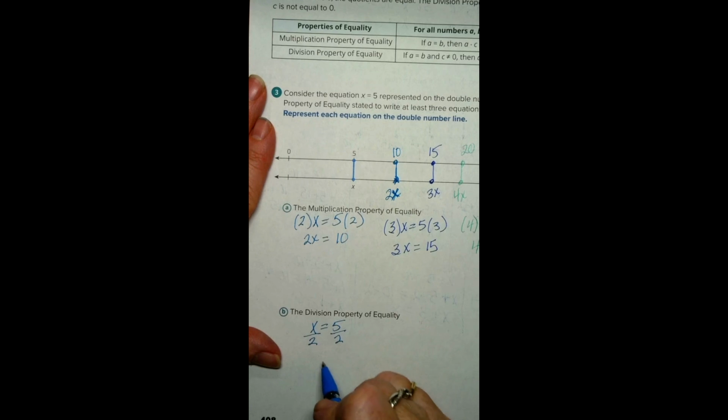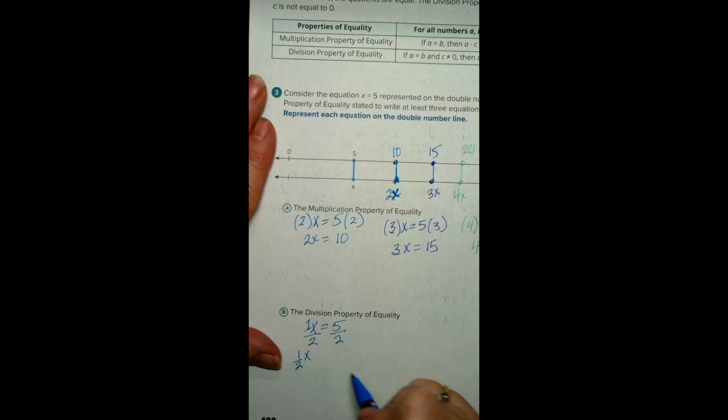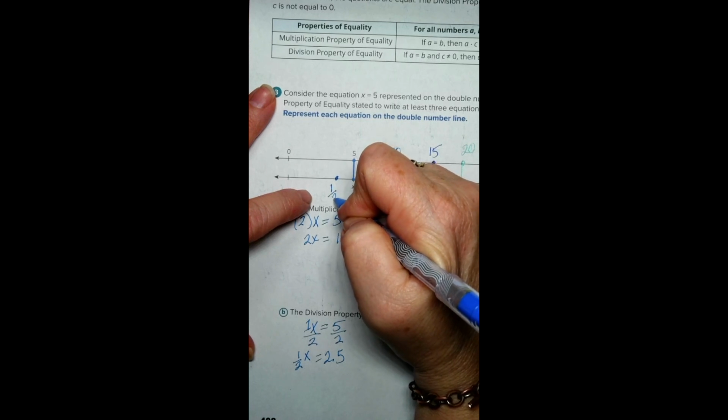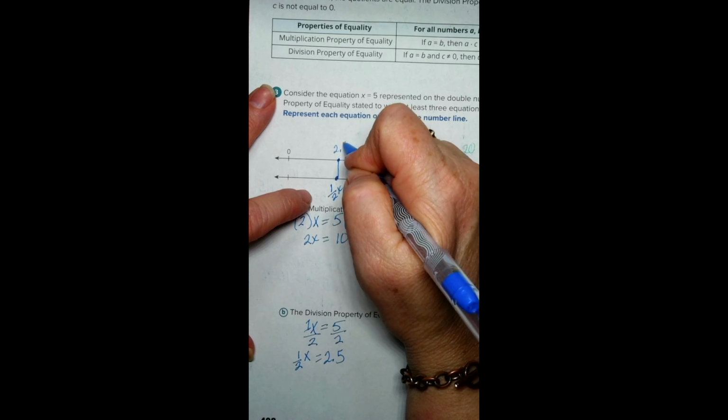Well, x over 2 is really like 1/2 x, because remember there's a coefficient of 1 there. So half of x equals 5 halves is 2.5. So if this is x, half of x might be like right here. 1/2 x, and that's going to equal 2.5.